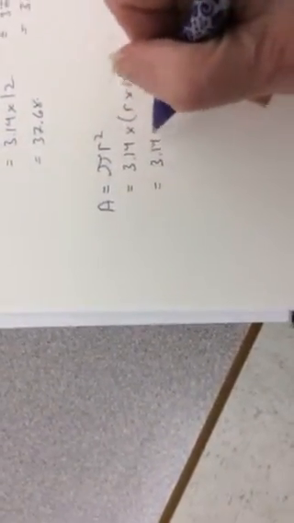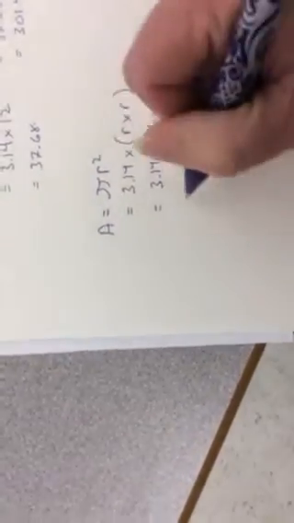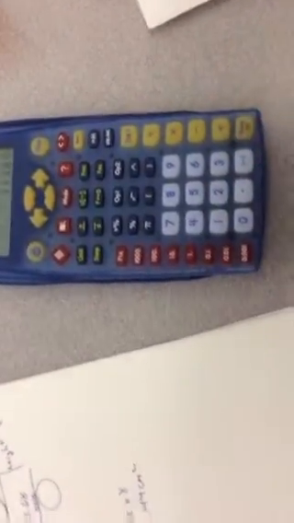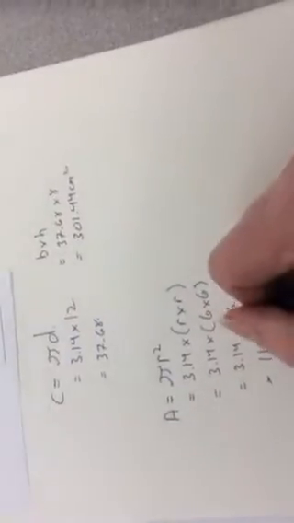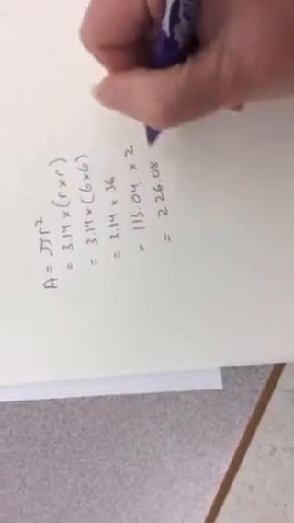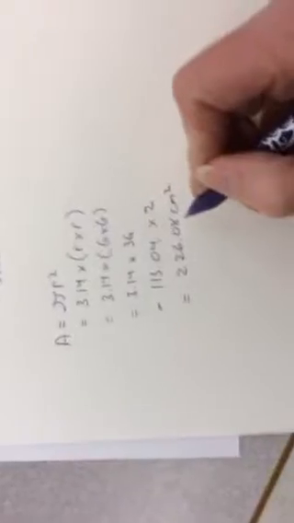So I'm going to take 3.14 and multiply that by 6 times 6, which gives me 36. So 36, and again I'm going to use a calculator, times 3.14 gives me 113.04, and that gives me the area of just the lid or just the base. So I'm going to multiply that by 2 to give me the lid and the bottom. And that's going to give me 226.08 centimeters squared. So that's the top and the bottom, and that's the actual cylinder.